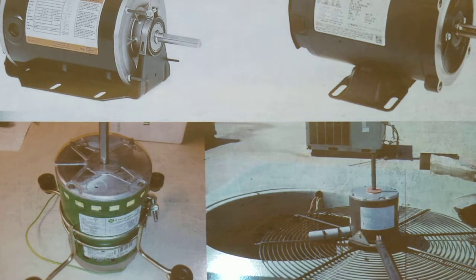What I've done is I've taken the bolts out and put the ends on this side, so you can mount it from the bottom. You good with that?